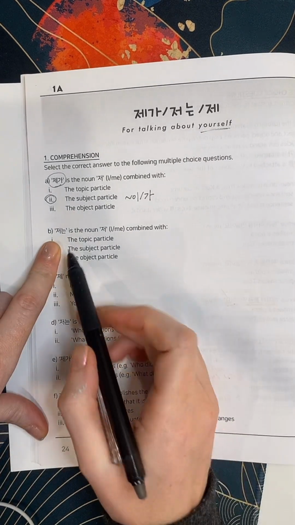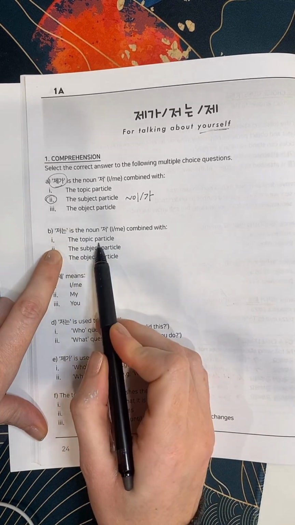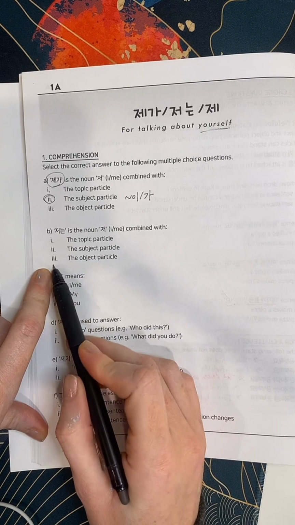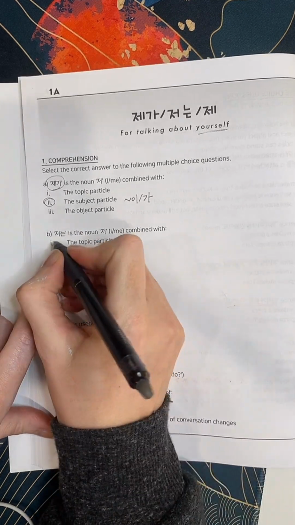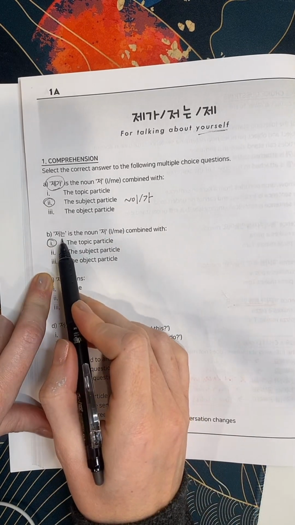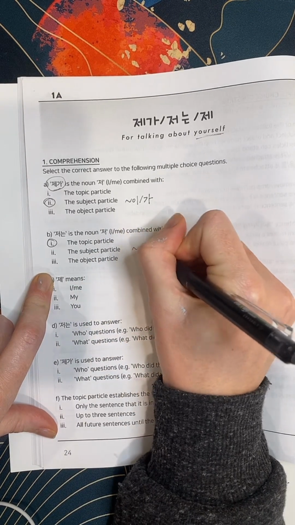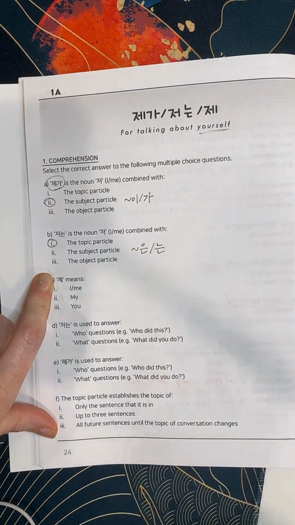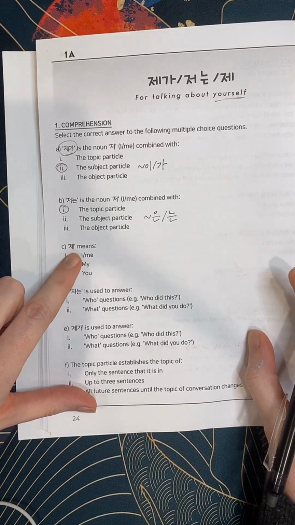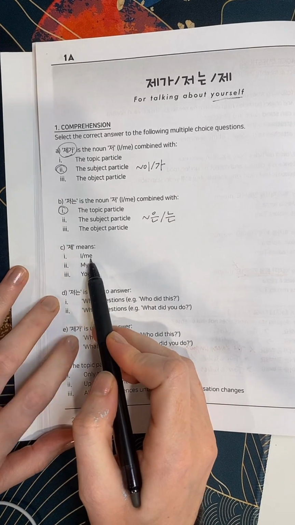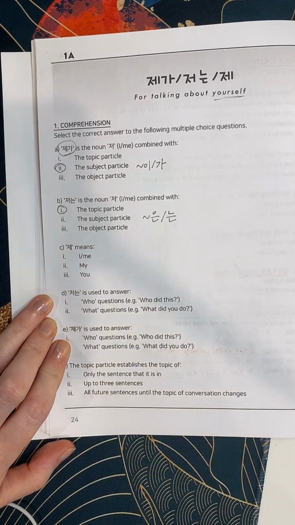Okay, number 2, B. 저는 is the noun 저 combined with 1. The topic particle, 2. The subject particle, or 3. The object particle. This one, the answer is 1. 저는, this is a bit easier to see, right? It's 저 plus the 는 topic particle. Okay, C. 제 means 1, I or me, 2, my, or 3, you.